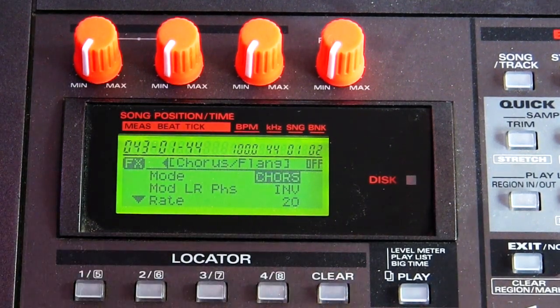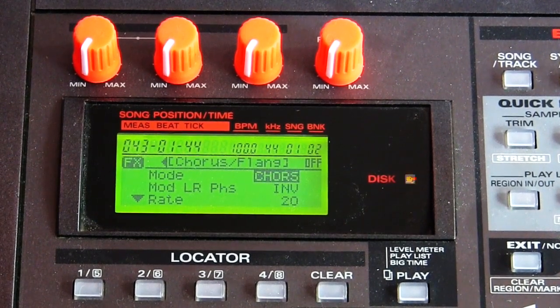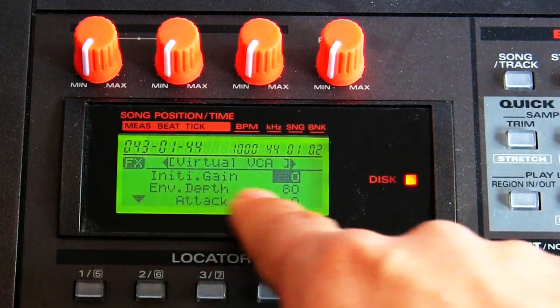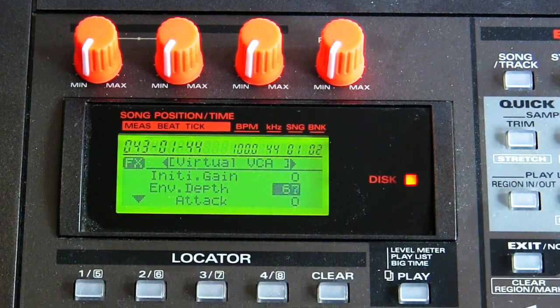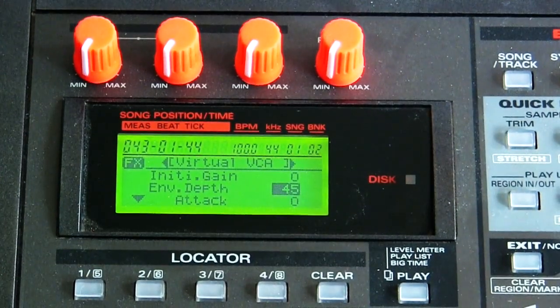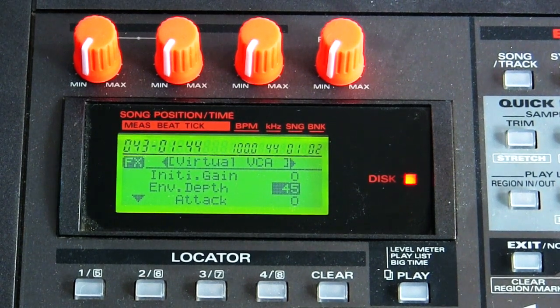Okay, let's check it out. Now you hear it's too loud, so we go back to the virtual VCA and we say over here, envelope depth on 45. Let's check it out. Here it is.